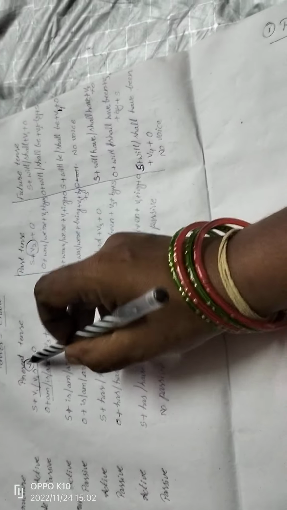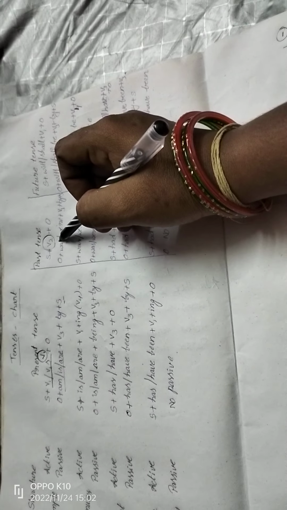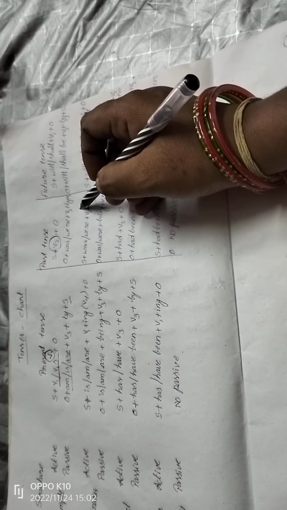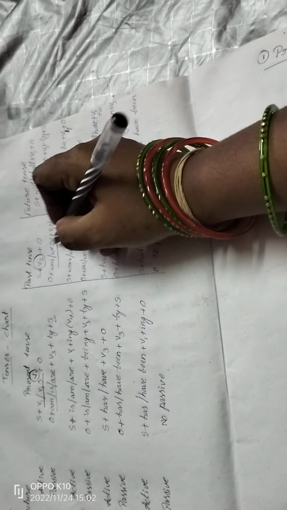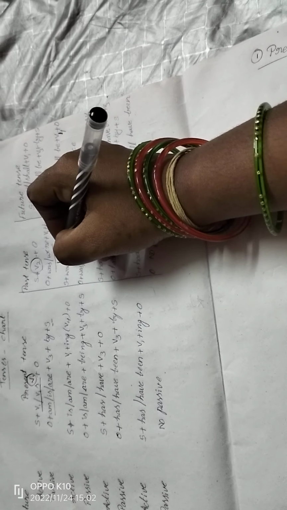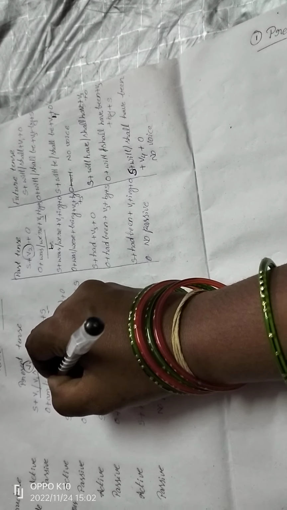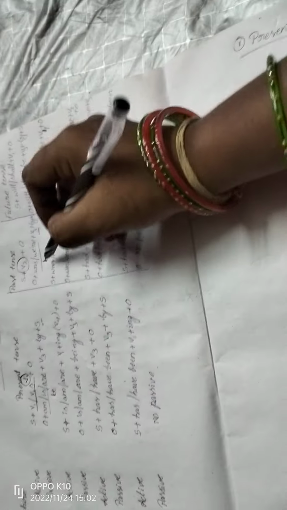If you observe, here the verb is in the first form, here in the second form, but when we change into passive form, we add the verb in the third form. This one also we can consider as be form. This be form is in the present tense and this be form is in the past tense.